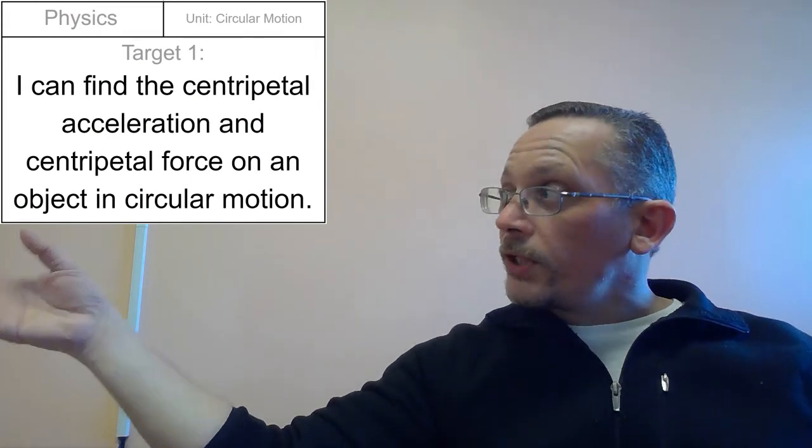Okay, so there was a little bit about the centripetal acceleration and the centripetal force, and hopefully that helps us be able to find the centripetal acceleration and the centripetal force on an object that's in circular motion.